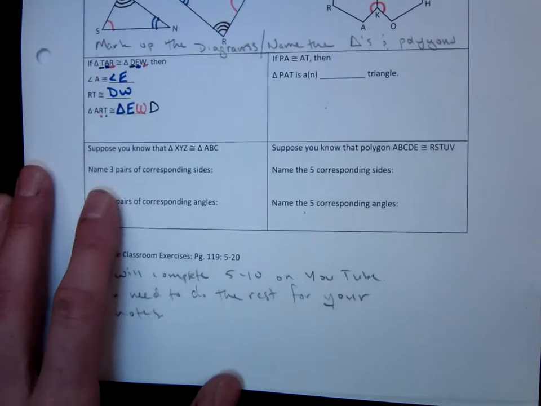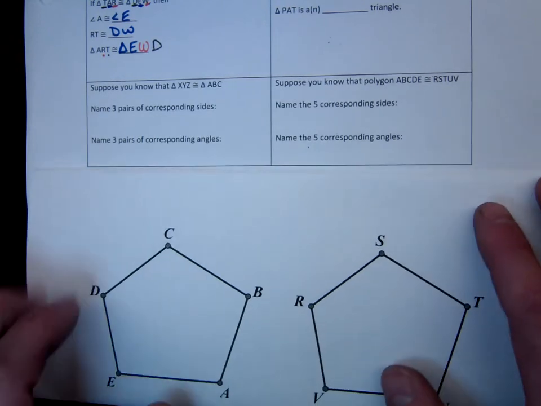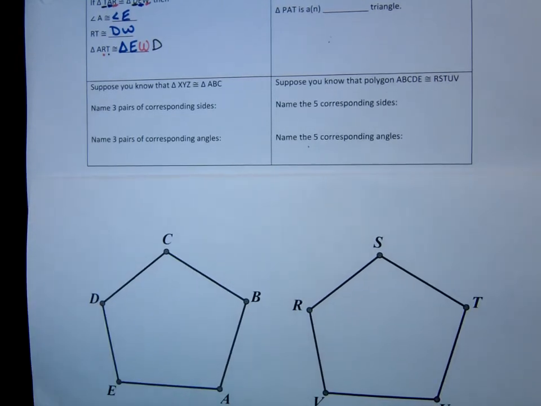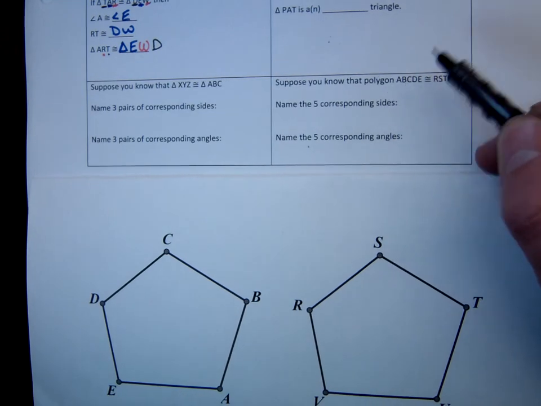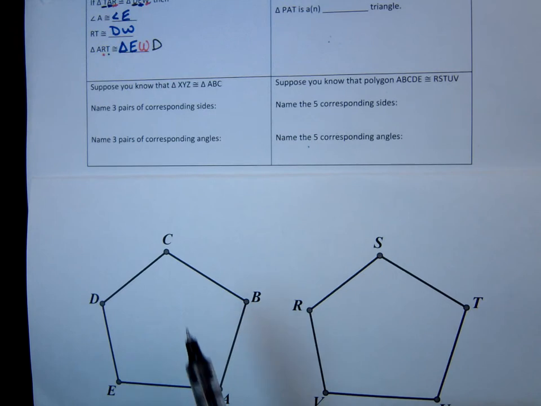Polygons can be a little more daunting simply because they're larger. Okay? And so I went ahead and I drew out 2 polygons. Now, if you notice, each one of these has 5 vertices. Well, the number of vertices is going to be the same as the number of sides.